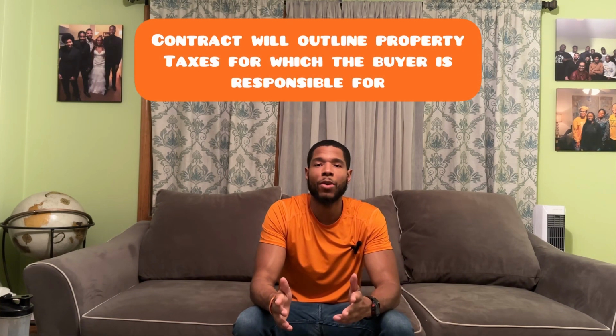The fifth element in a real estate contract will be the property taxes. In a real estate sales contract, it should be stated what property taxes and how much the buyer will be responsible for. If there is no statement of property taxes that the buyer is responsible for, there should be an addendum in place for after the fact.